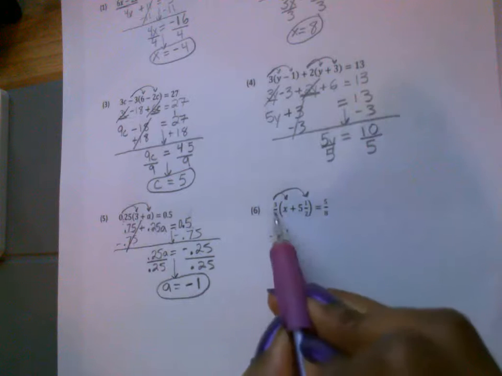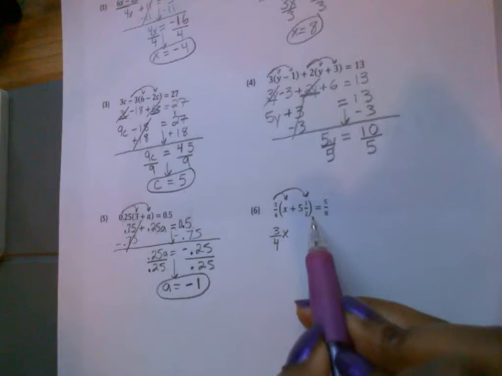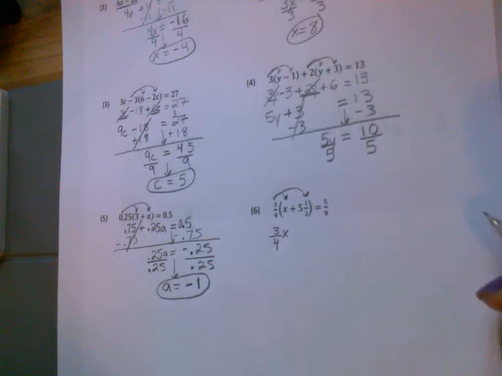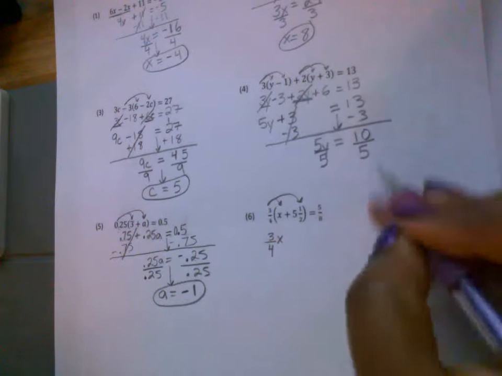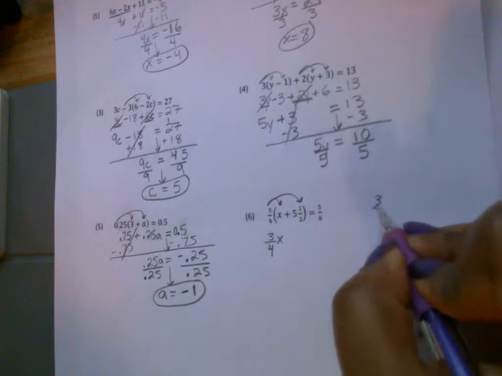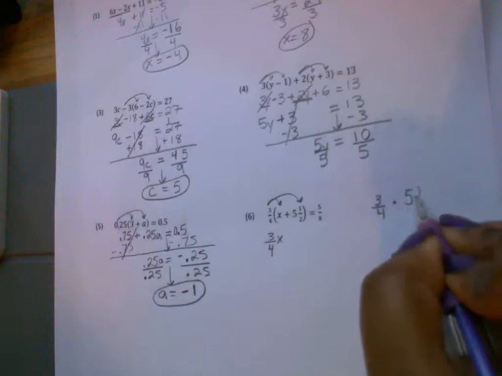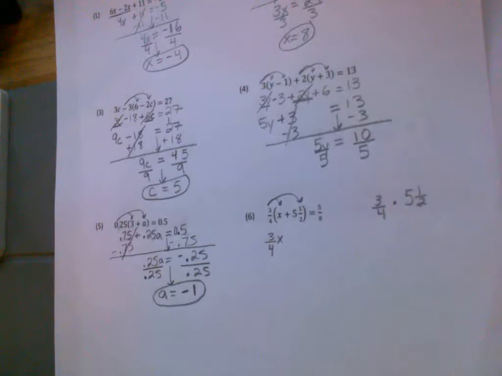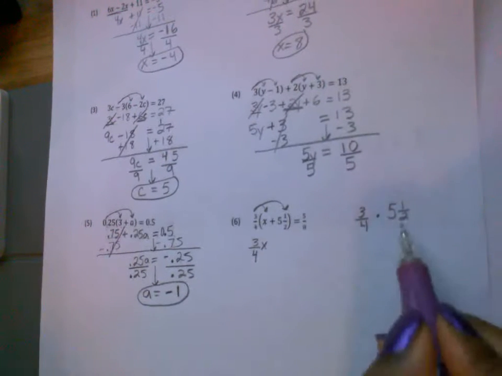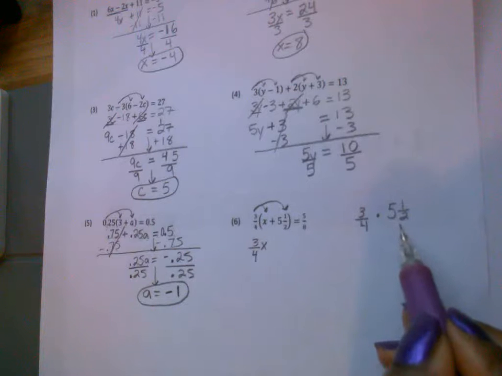Now we're going to multiply 3/4 times this 5 and 1/2. Let's do that over to the side. So we're going to do that over here. We got 3/4 times 5 and 1/2. Okay? You cannot multiply a mixed number. You have to change that mixed number to an improper fraction.